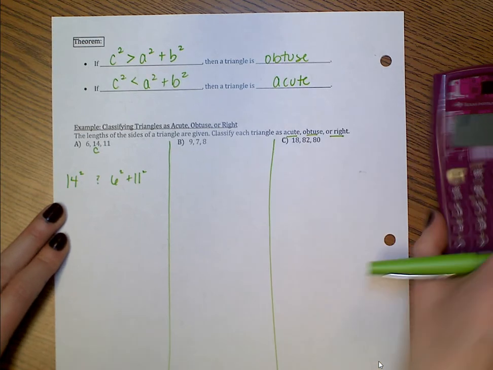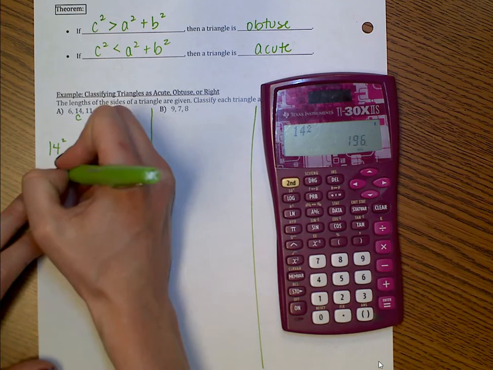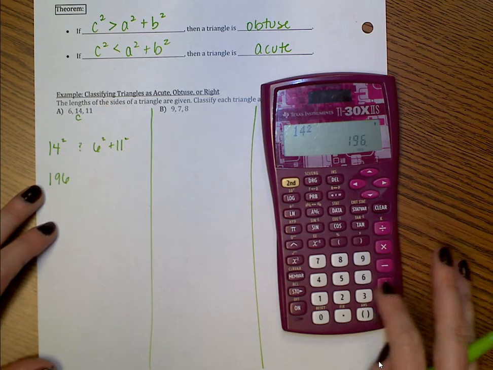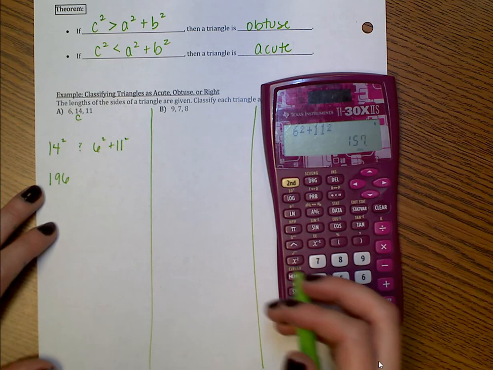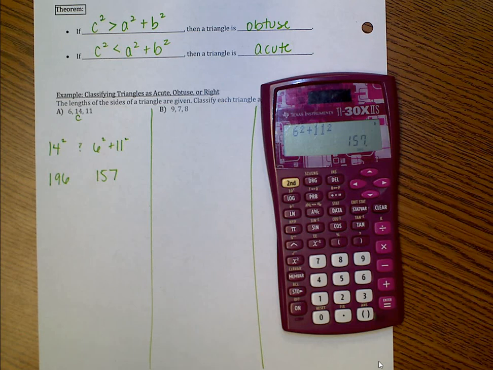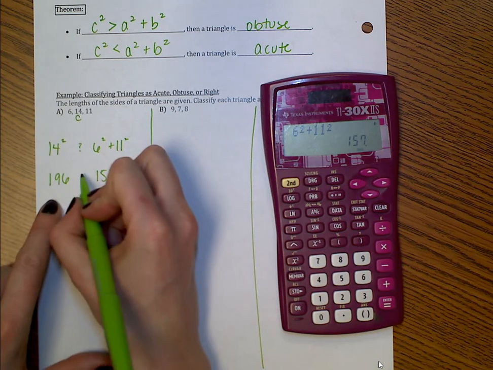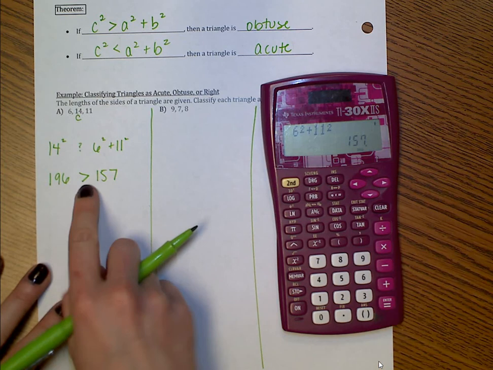Okay, so now it's just a matter of putting it in your calculator. I got 196 for the C squared, and 157 on the right side. Okay, so obviously 196 is greater than 157. So since c squared is bigger, this is an obtuse triangle.